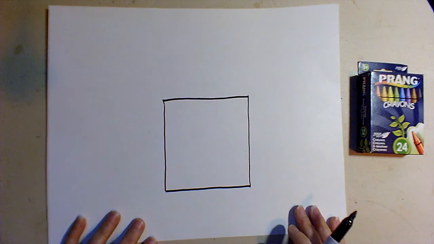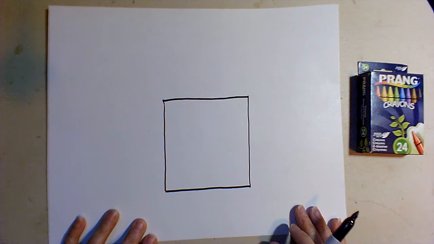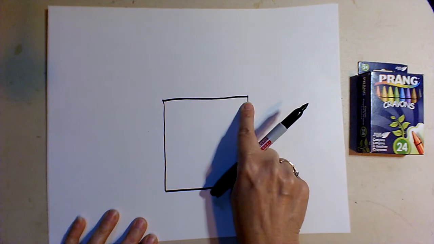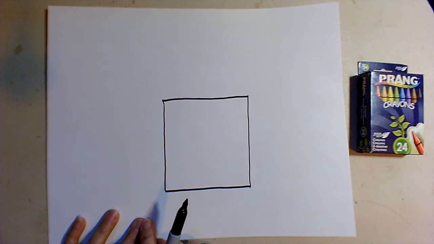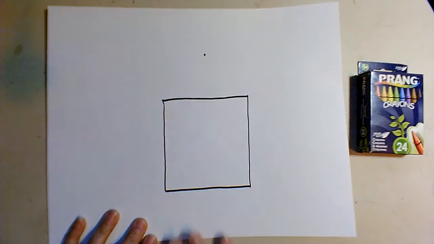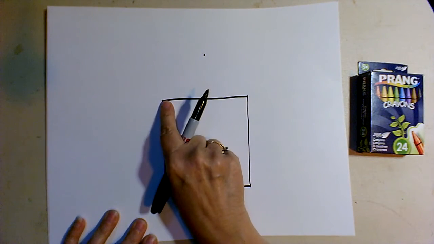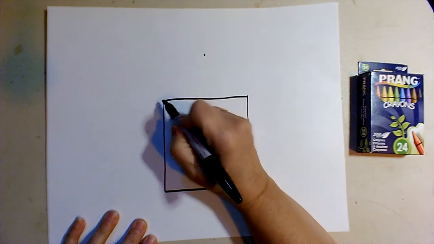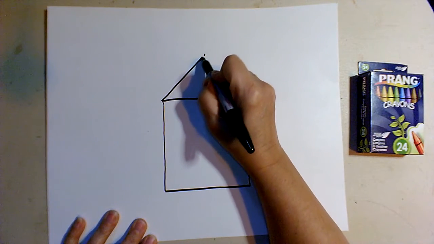Now, what type of shape is the top of the house? That's right, it's a triangle. A triangle has 3 sides. We already have one side here. What I want you to do next is to put a dot right up at the top of the paper, just like that. See my dot? Good. Now I'm going to go to this corner of my square, and I'm going to draw a straight line to that dot, just like this.